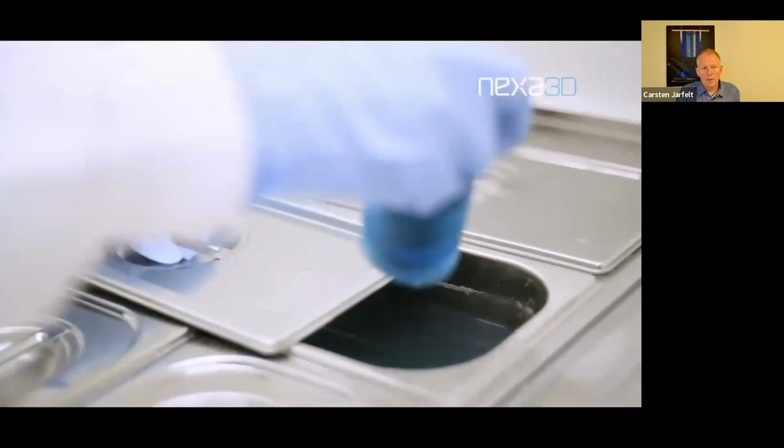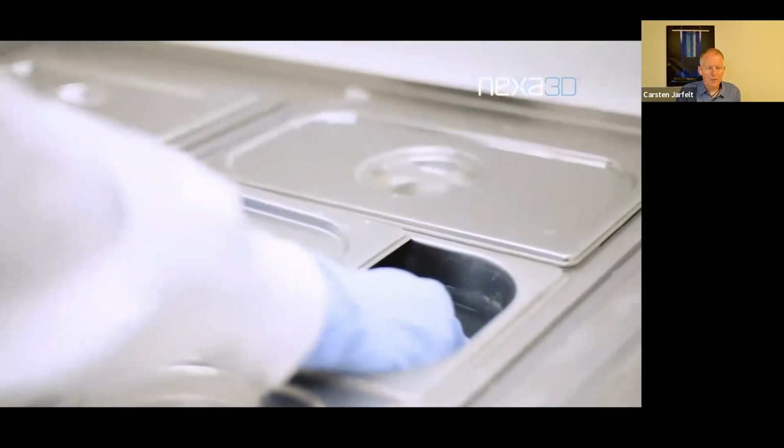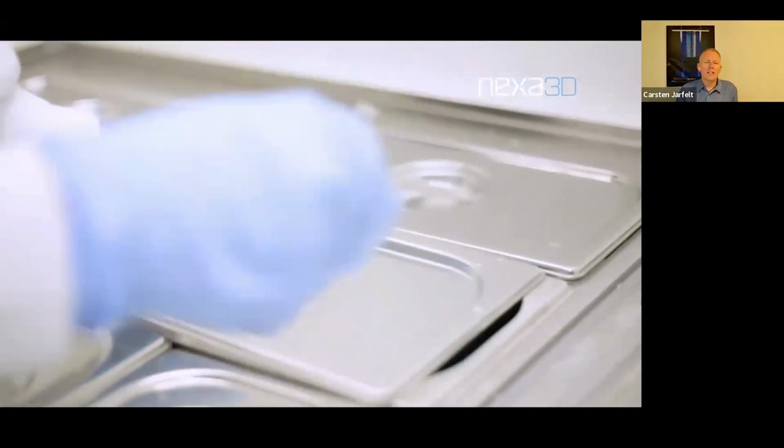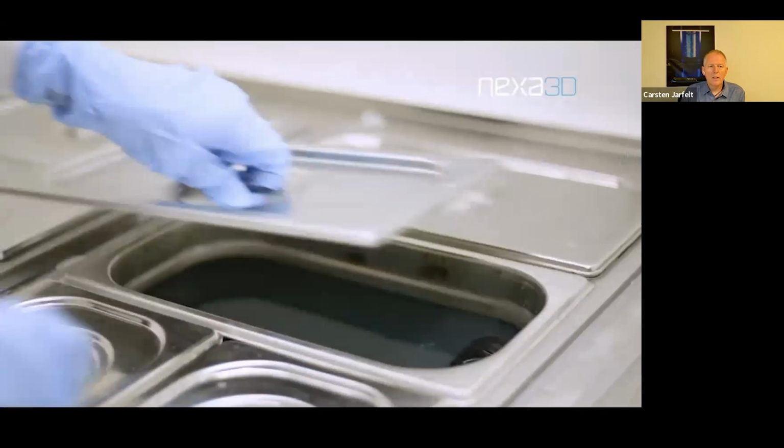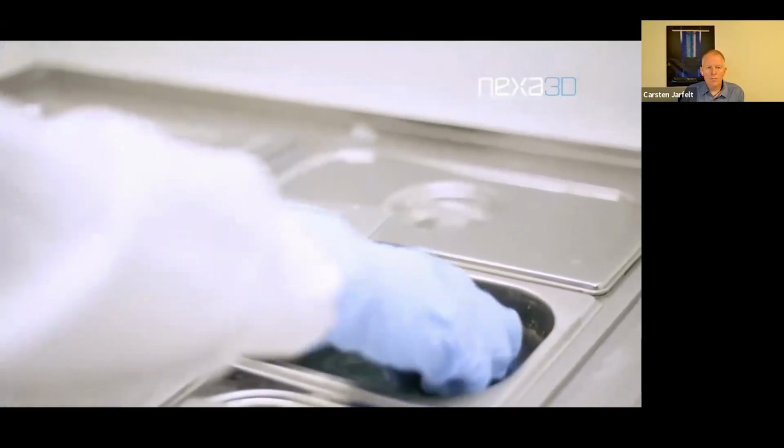Then the third step is getting to the part, the thing we all want to see and have and bring to market, preferably. With complicated designs like these, xMOLD, the resin, has some pretty neat features of being dissolvable.